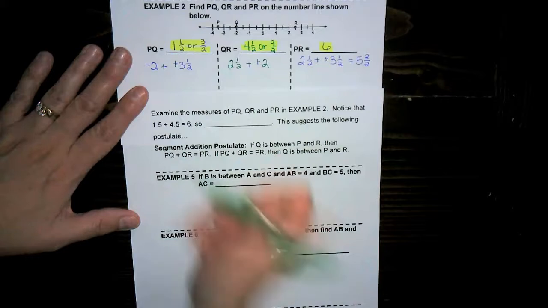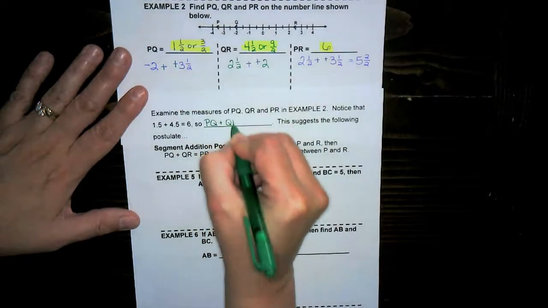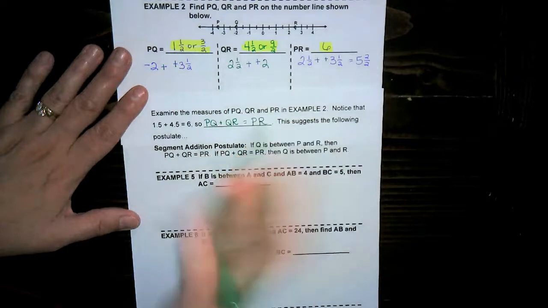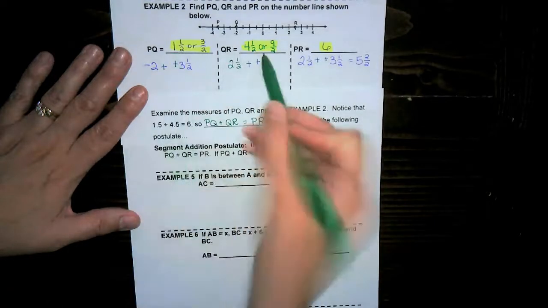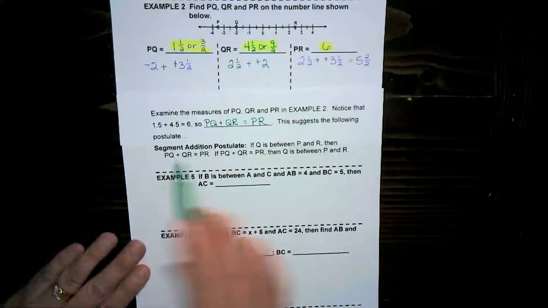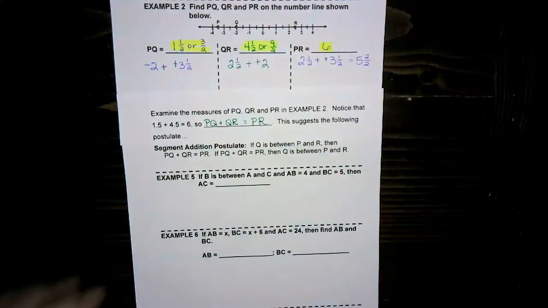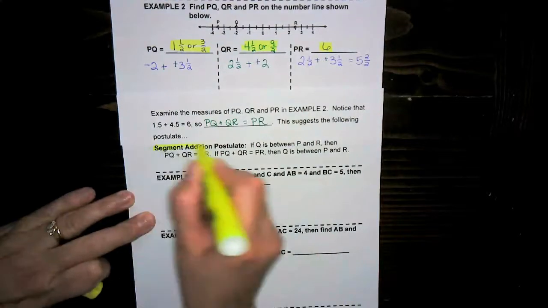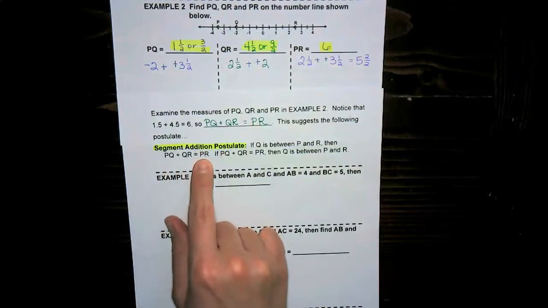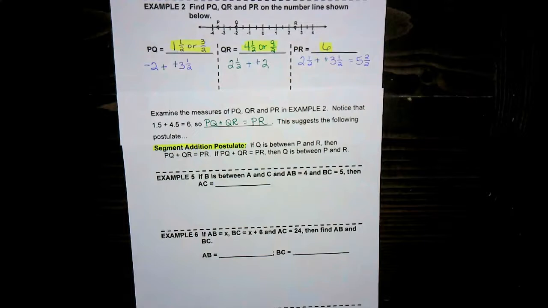So notice that we actually added PQ plus QR to get PR, because we added the 1.5 and the 4.5 and we got 6. That leads us to the segment addition postulate. Now the segment addition postulate says if Q is between P and R, then we can always add PQ plus QR to get PR. So look at example 5 here then.